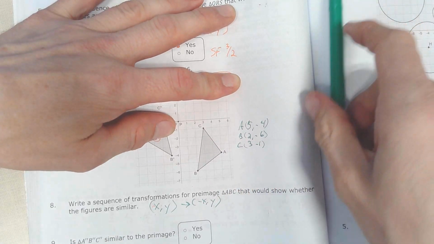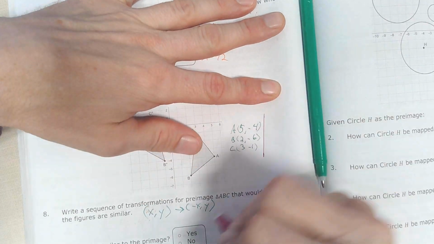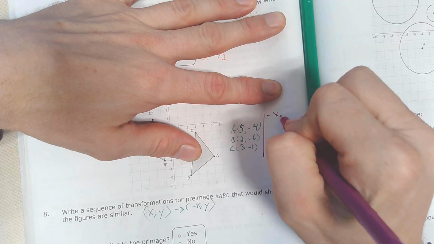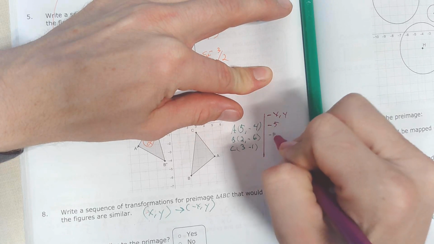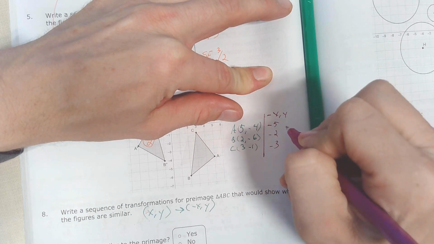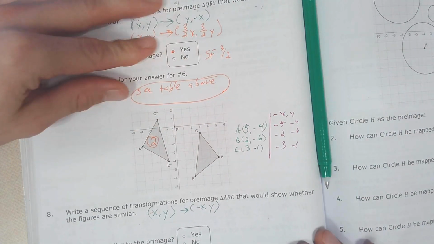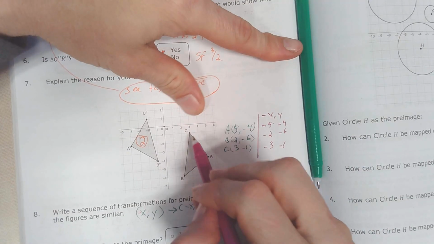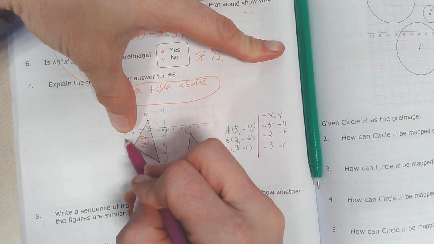Okay, now we'll reflect it. It's going to be negative x comma y. So these all turn negative: negative 5, negative 2, negative 3. Y's stay the same: negative 4, negative 6, negative 1.